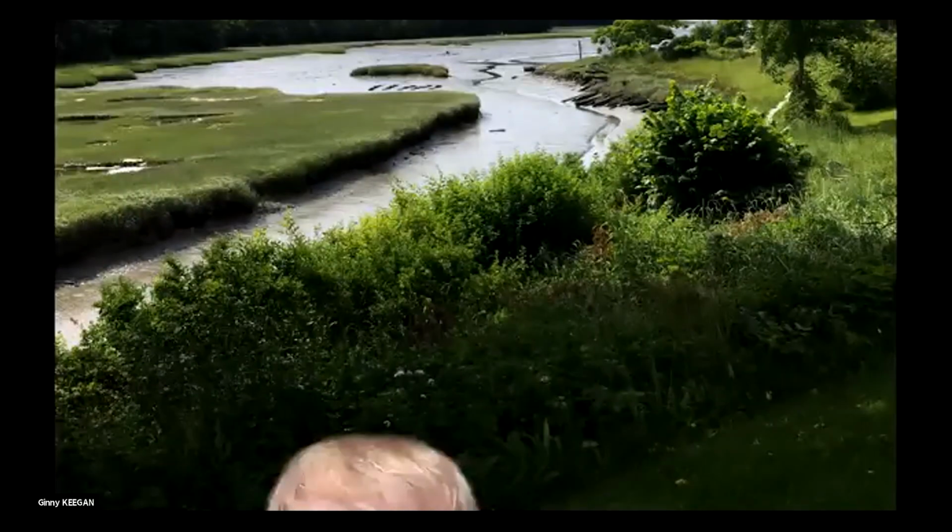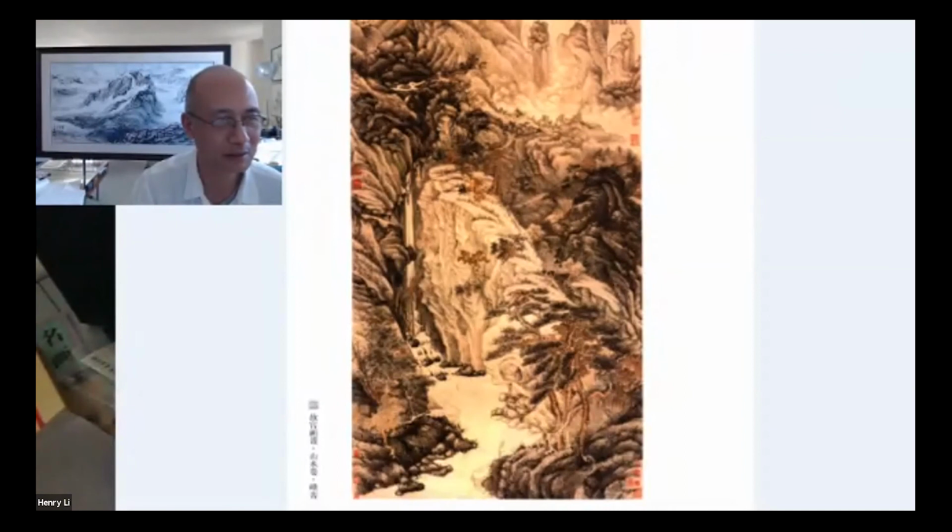Mr. Henry? Yes. The brushwood in disorder strokes. I didn't get your question. In the Mustard Seed manual, it says the brushwood in disorder strokes.